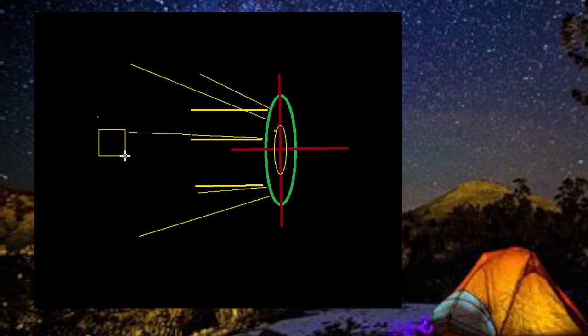Say the test object is like this. I'm guessing the test object is about half of the diameter of the main focus lens. So all the energy, which I should probably do another line here.